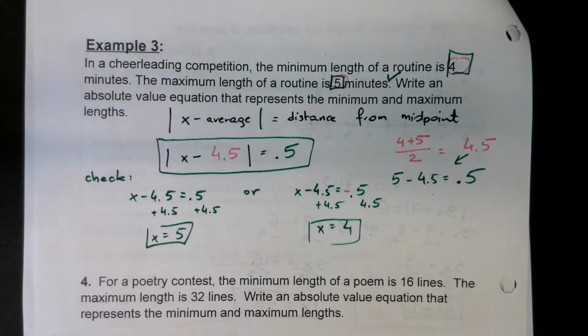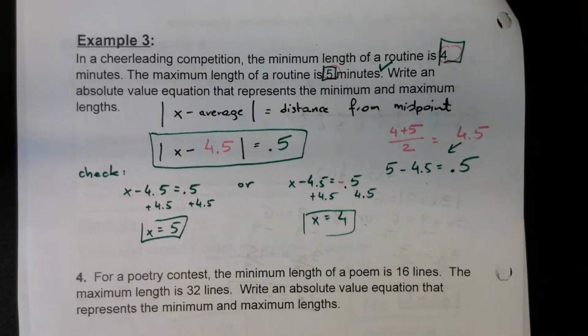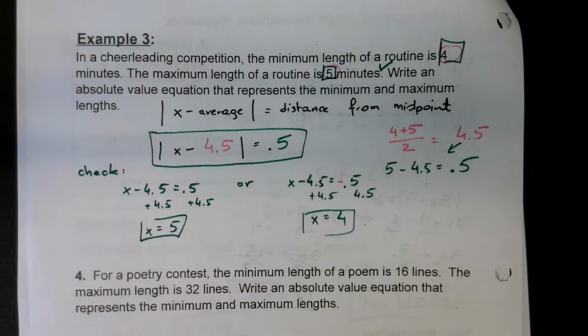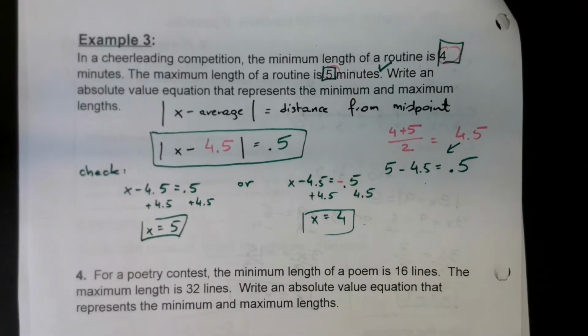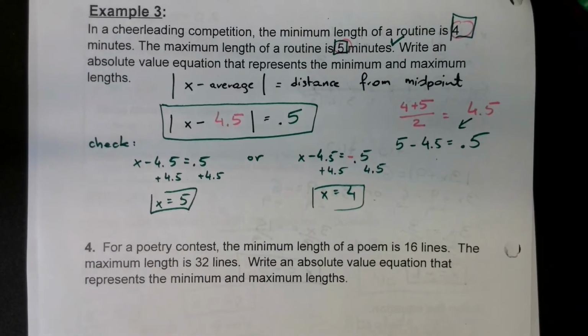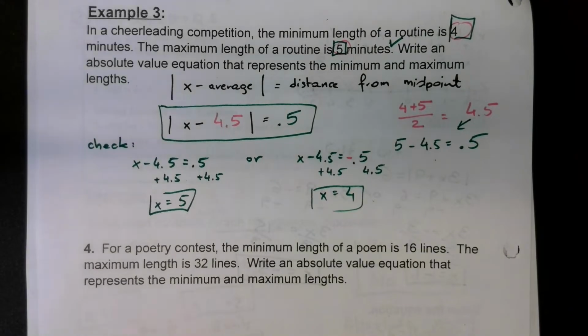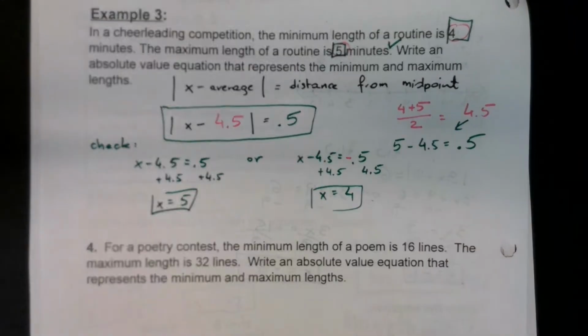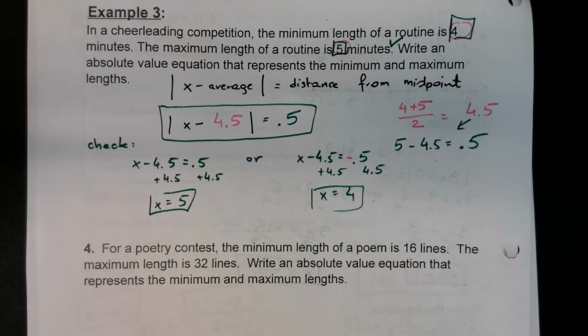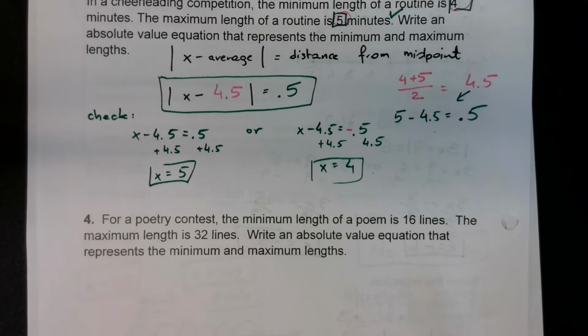Okay, we have example number 4. So another story problem. In my opinion, I think that's the hardest part of the lesson. Like, think it through. So for a poetry contest, the maximum length of a poem is 16 lines, the minimum, and the maximum is 32. Write an absolute value equation that represents the minimum and the maximum length.